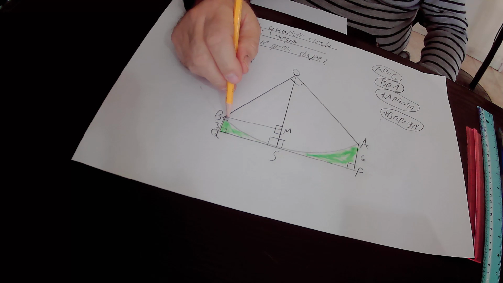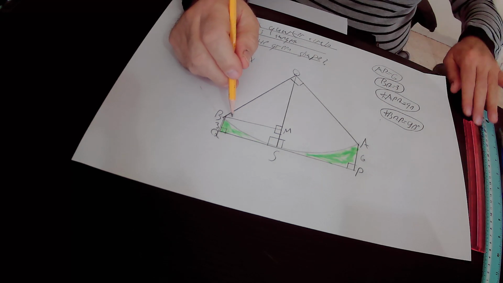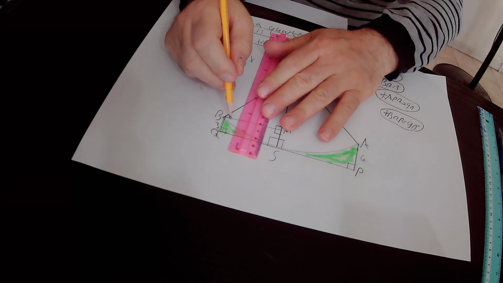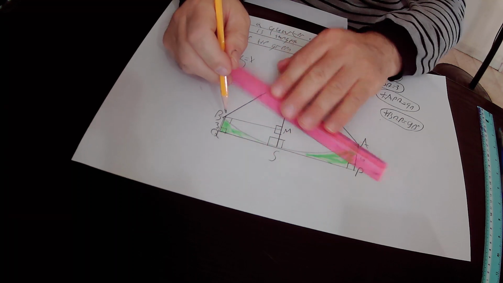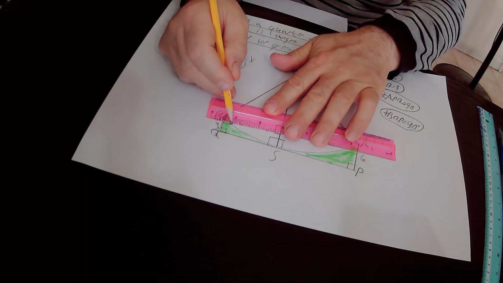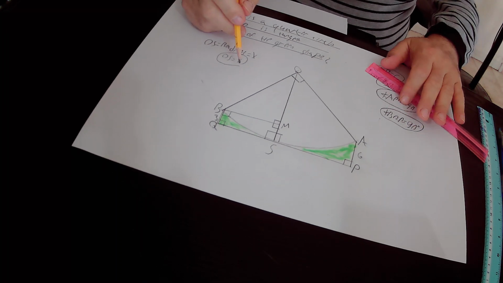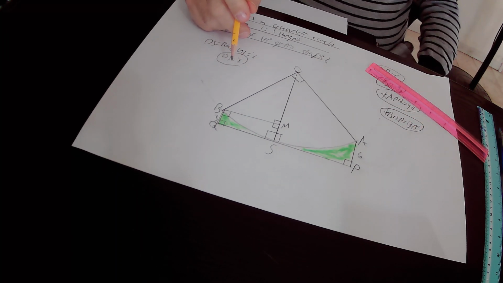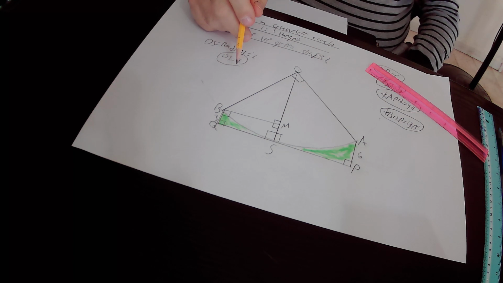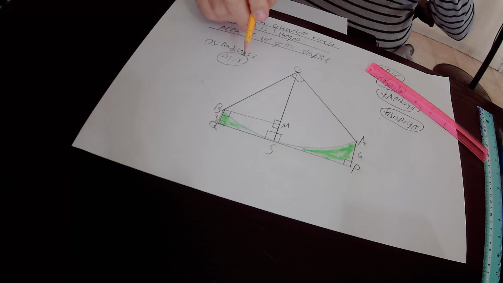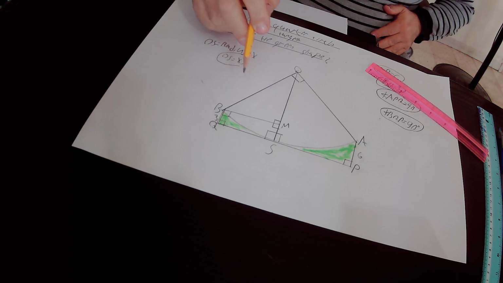Therefore, this missing fourth angle must be 90 degrees. So inside quadrilateral MBQS we have 4 right angles. Any quadrilateral that has 4 right angles must be at least a rectangle, if not a square. So we relate to this quadrilateral MBQS as a rectangle.